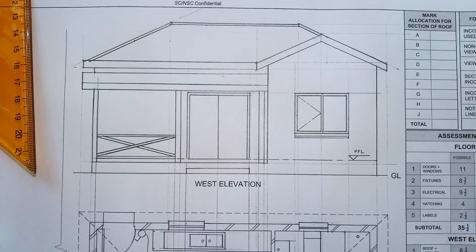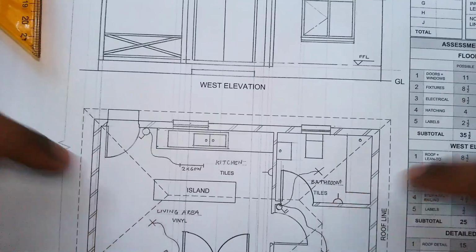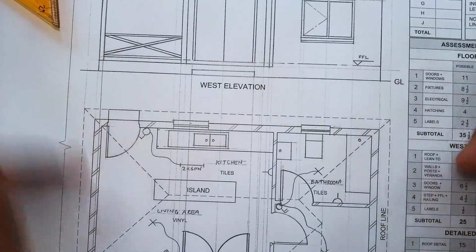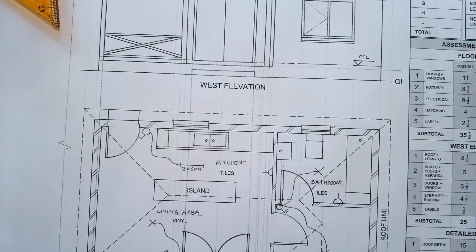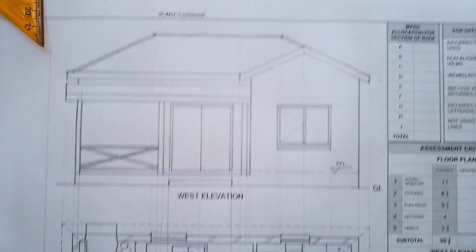So that's how you approach the drawing, right? So you use your floor plan. At the bottom there, you just project the roof lines up, and also the walls, the window, the door, and yeah, that's it. So this is the complete west elevation.